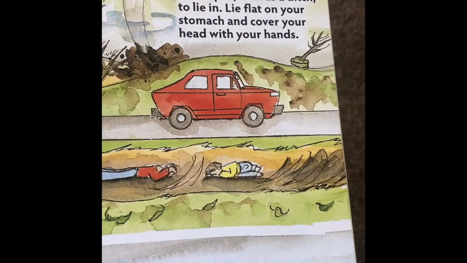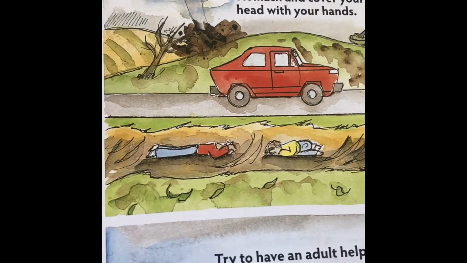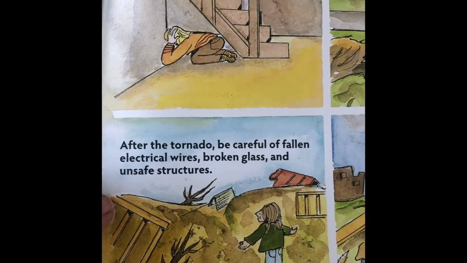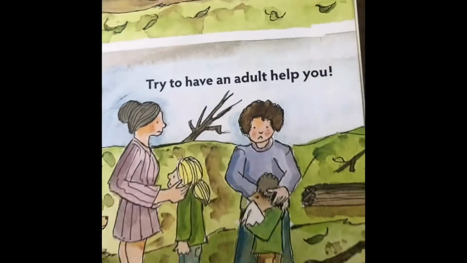If you are in a car, get out immediately. Try to find a low spot, such as a ditch, to lie in. Lie flat on your stomach and cover your head with your hands. After a tornado, be careful of fallen electrical wires, broken glass, and unsafe structures. Try to have an adult help you.